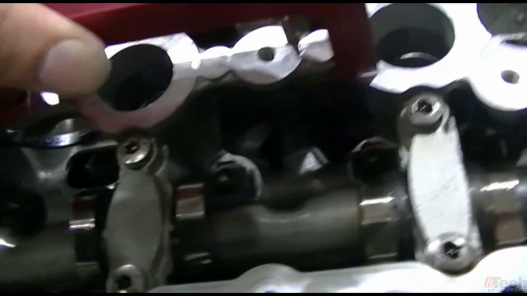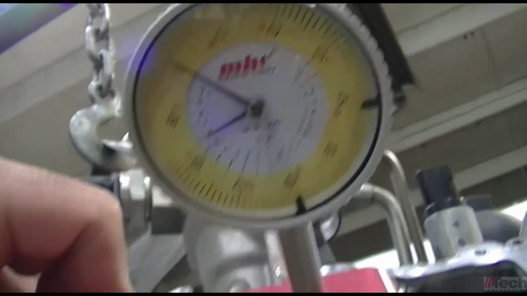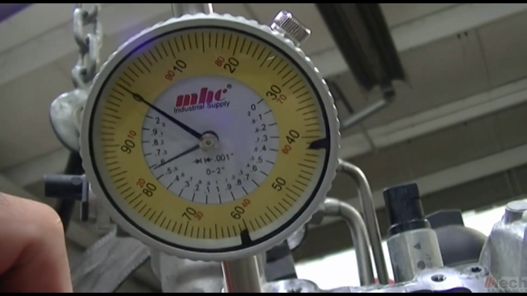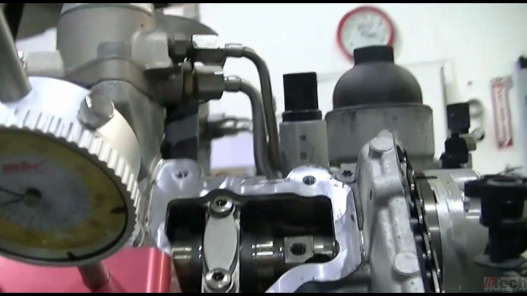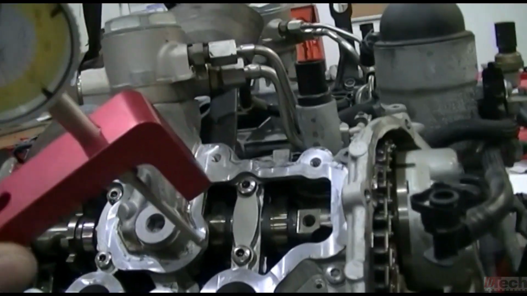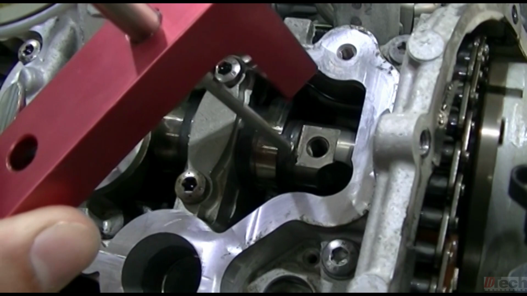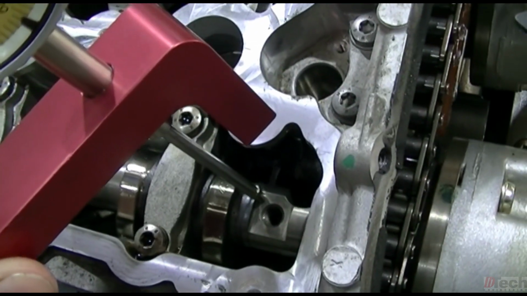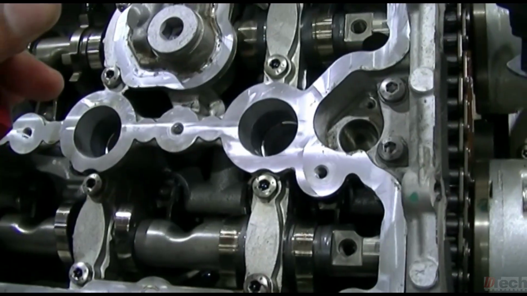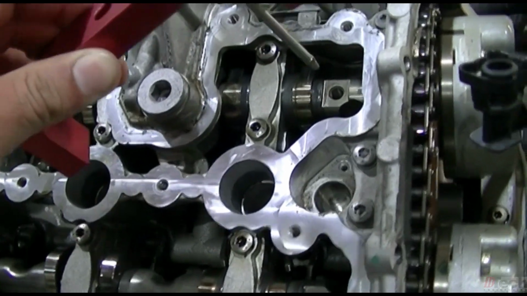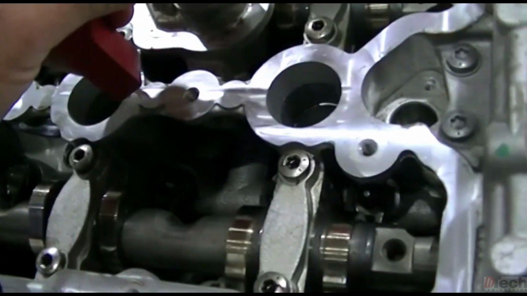So I've gone ahead, and at this point I've got it zeroed out, and I'm going to use this inside edge here and here to give you a reading and to go across.